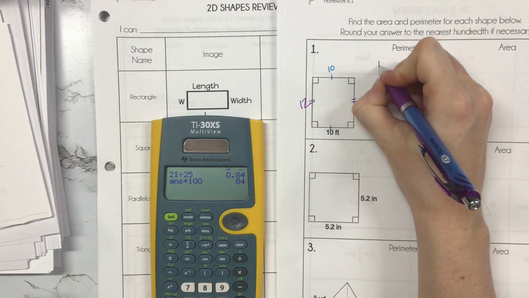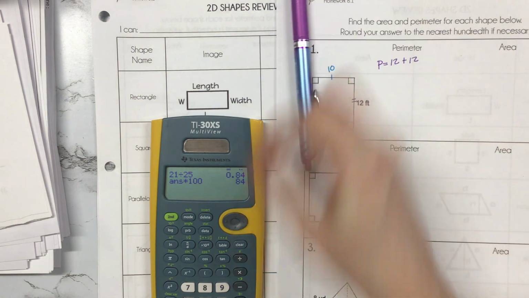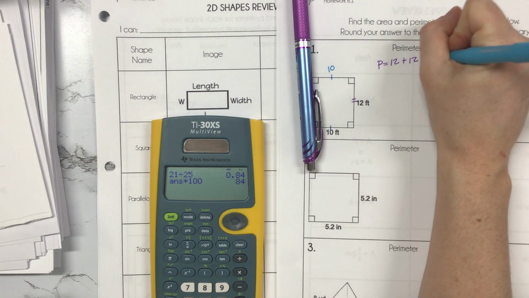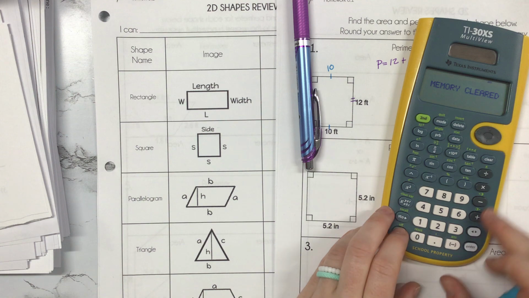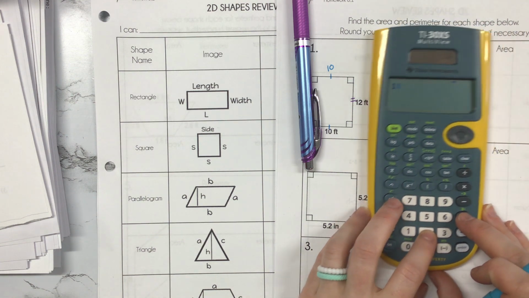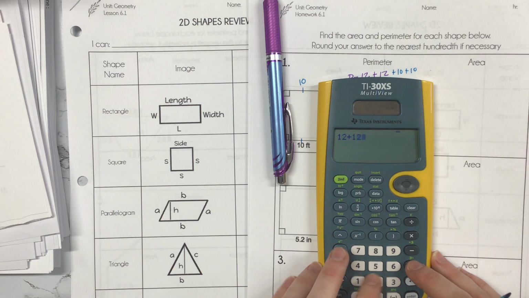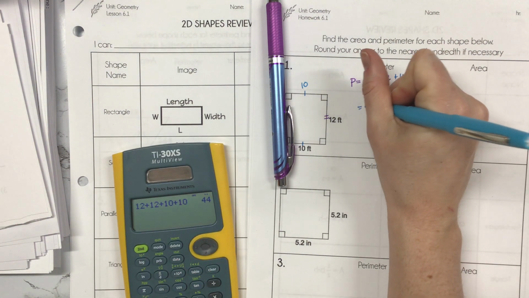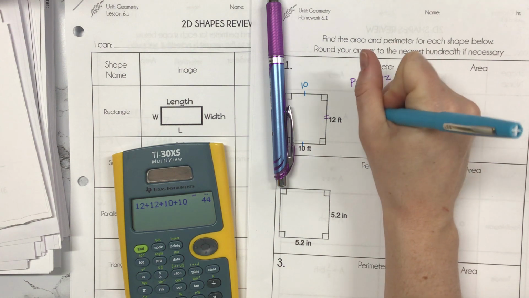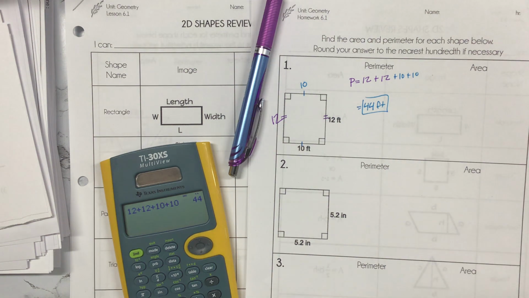So to find the perimeter, I'm just going to do 12 plus 12. Then I'm going to add the 10 plus 10. 12 plus 12 plus 10 plus 10 is 44 feet. So if I was going to walk around this rectangle, I would have walked 44 feet.